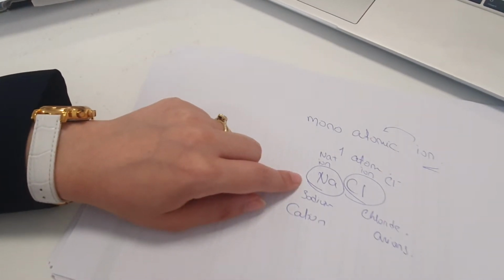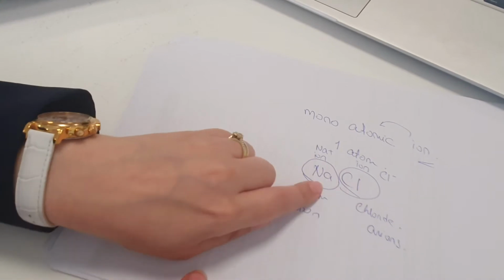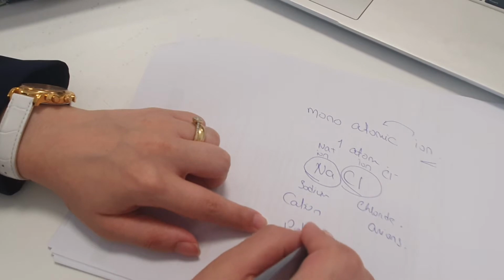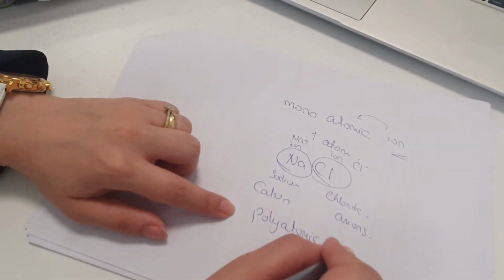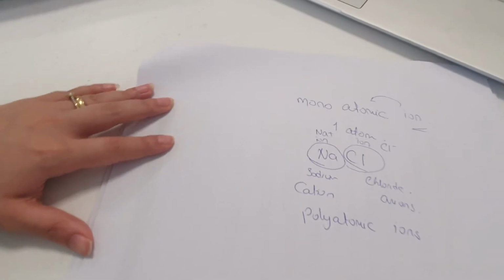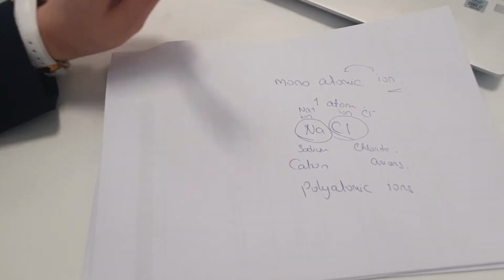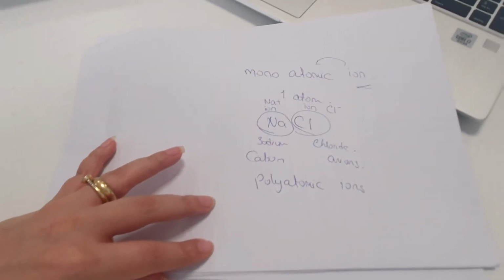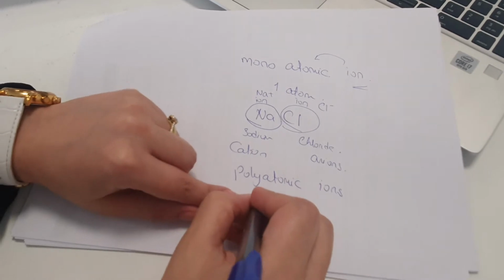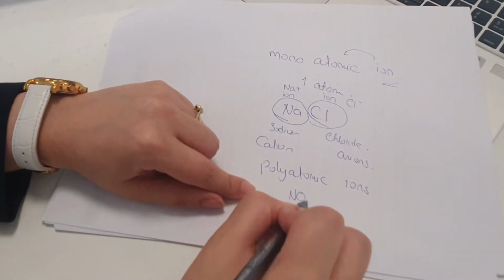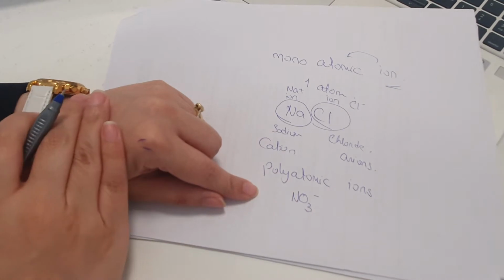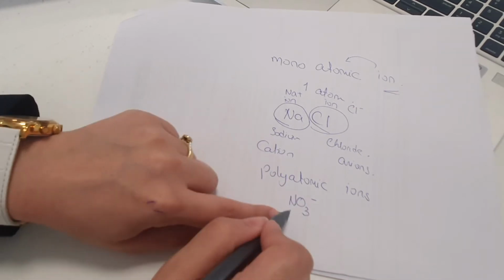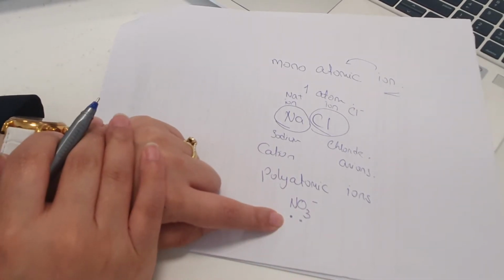So the only thing I want you to focus on is that monoatomic ions are made of one element, while polyatomic ions means that the ion is made up of more than one atom. Like when I say nitrate, it is an ion that has a charge and is made of more than one element, nitrogen and oxygen, so it is a polyatomic ion.